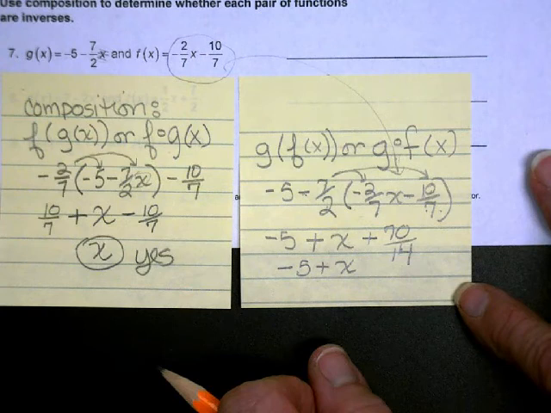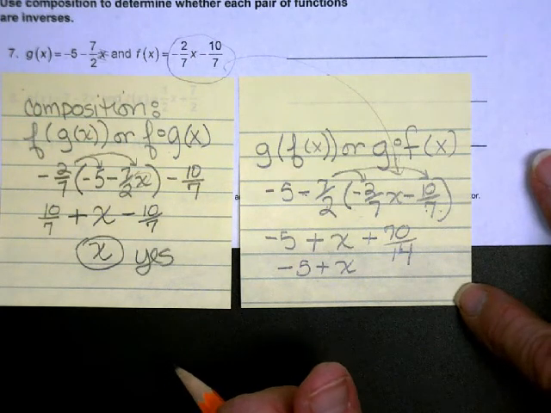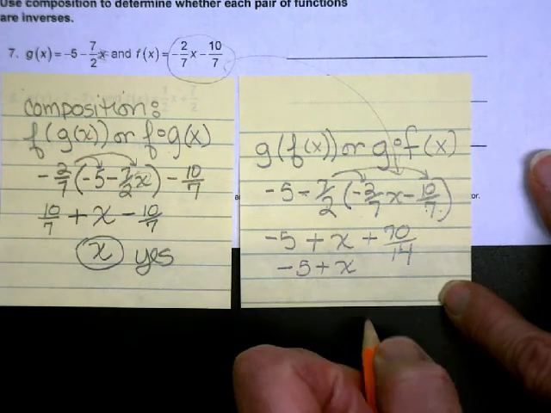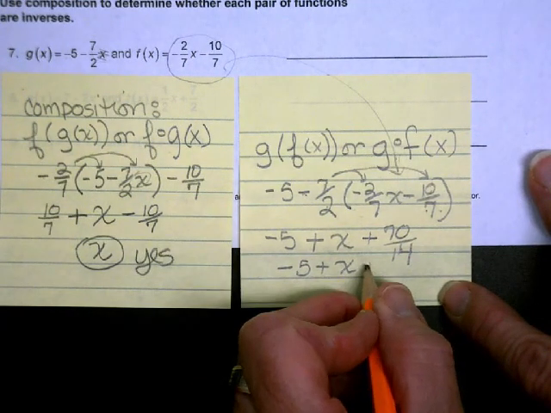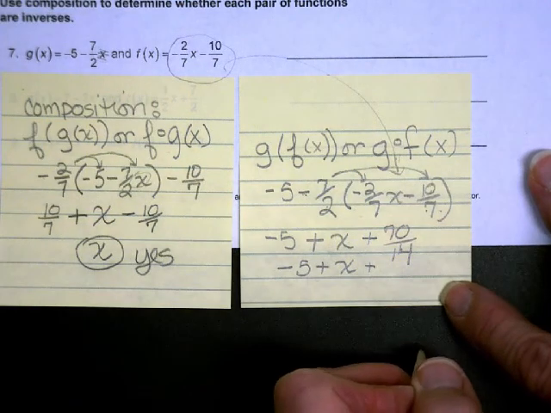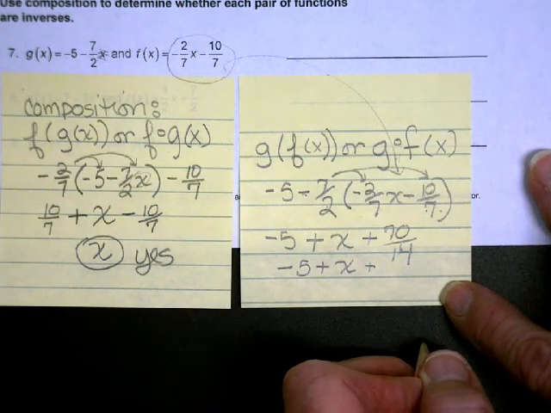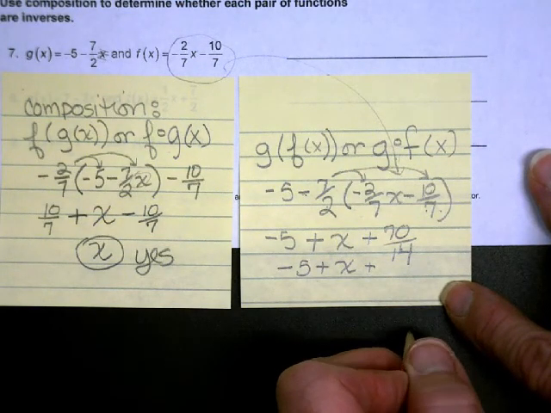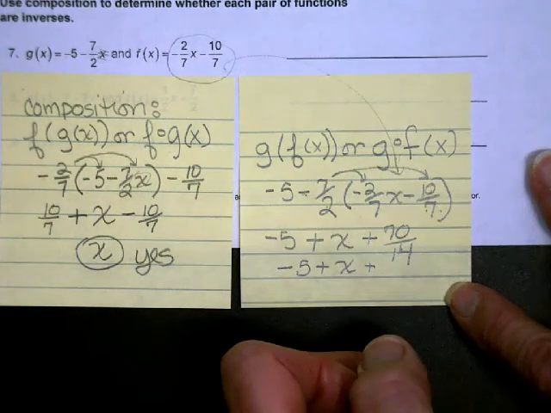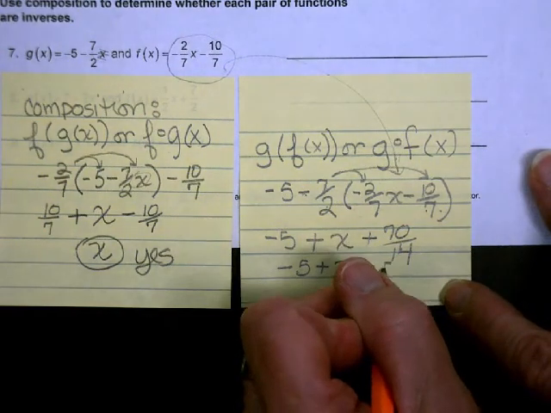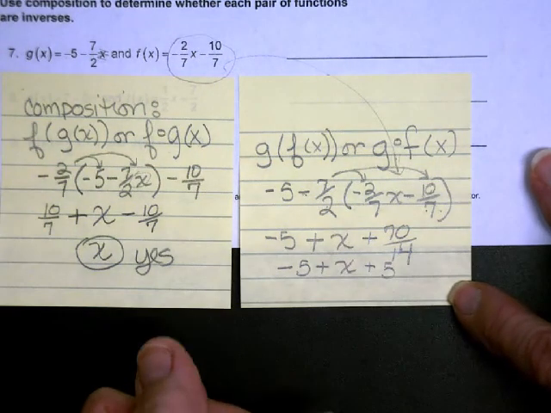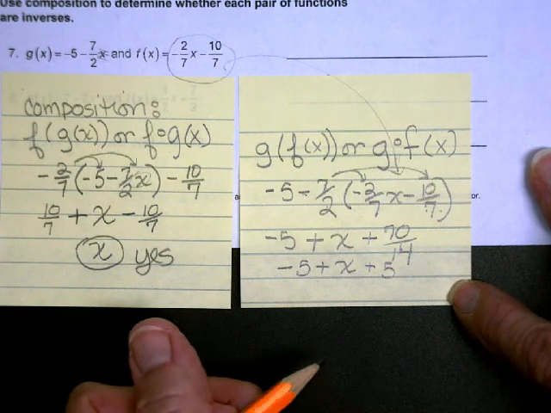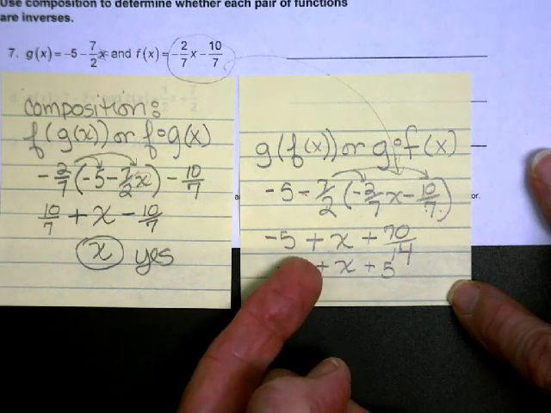Anybody good at mental math? Calculator? 70 divided by 14? It's a plus something. What'd you get? 5. Perfect. Thank you.